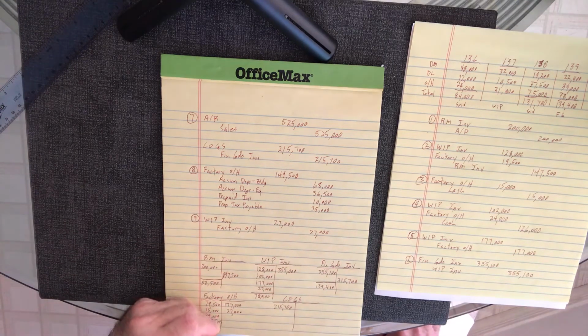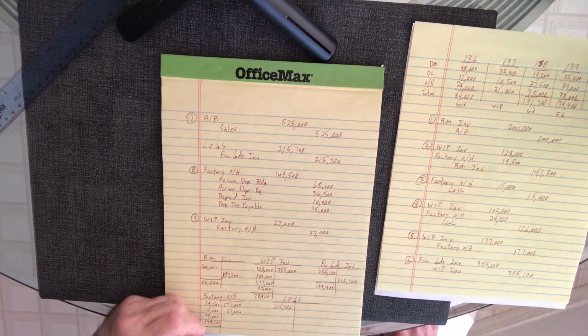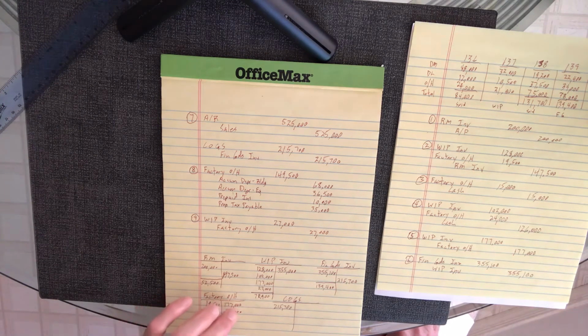Factory overhead, you take a look at the debits and the credits and you see which one is the larger amount. As it turns out, the debit side is a larger amount, so I have an ending balance here of $4,000. That means that this side is actual, this side is applied.